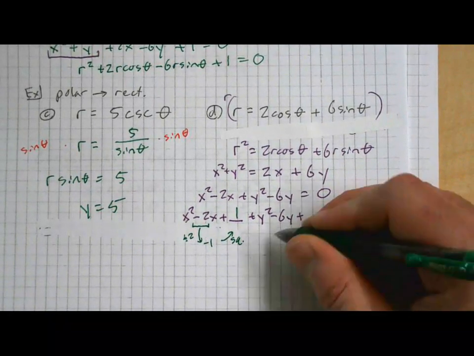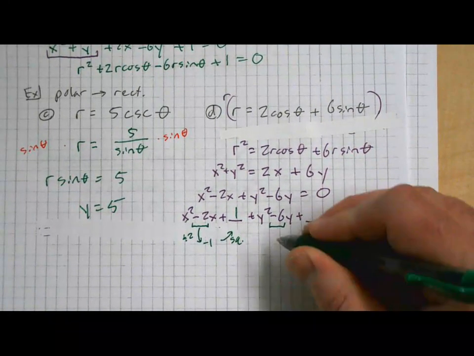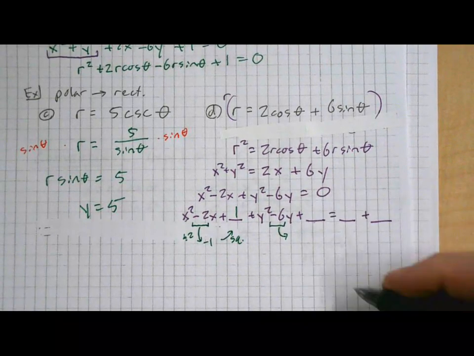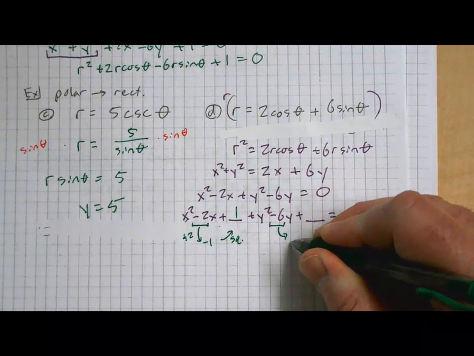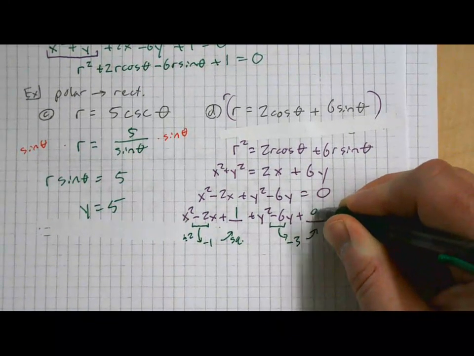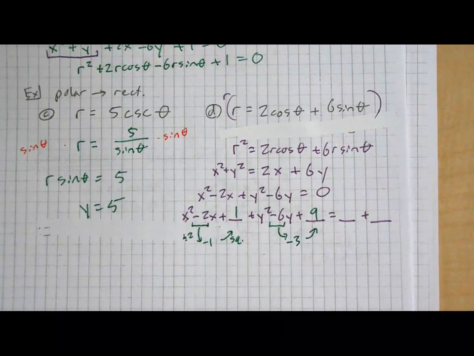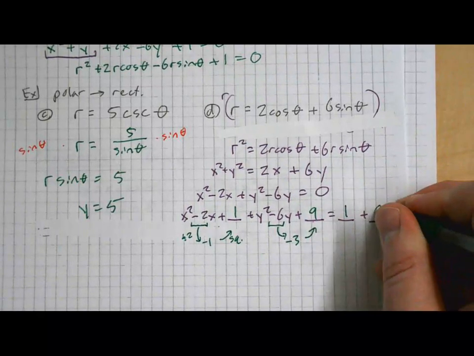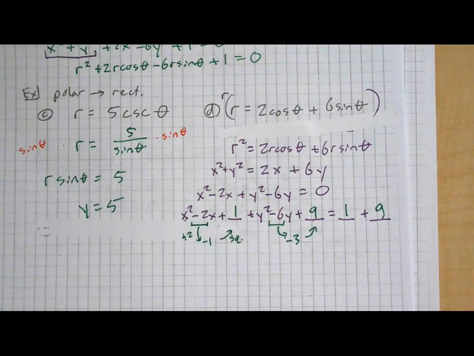Do the same thing here. Take the middle term, -6, cut it in half, gets you -3, square it gets you 9. Now I just added a 1 and a 9 on this side. I need to add a 1 and a 9 over here. You're going to want to write this down, okay? You need this practice because it's going to come up again.